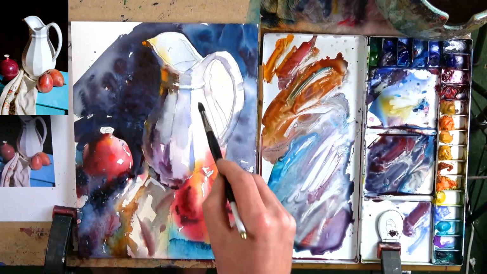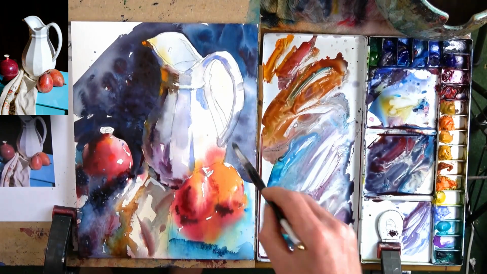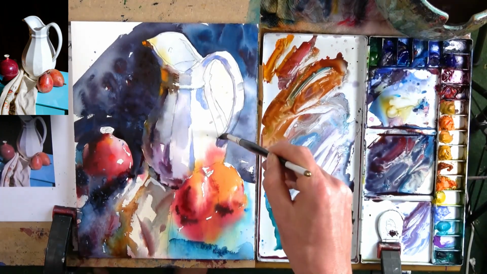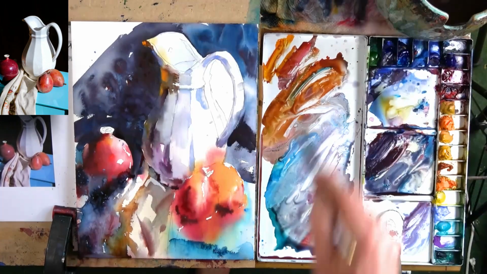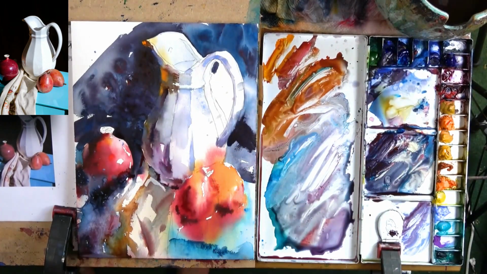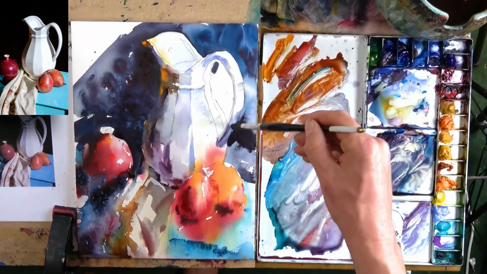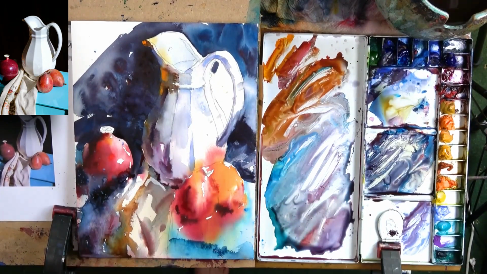You can see that I'm slowly bringing in those little dark accents as well. Those little dark accents, those little sharper shapes of dark, just in select places can really make an area pop. They just give a little bit more of a strong edge where it's needed.